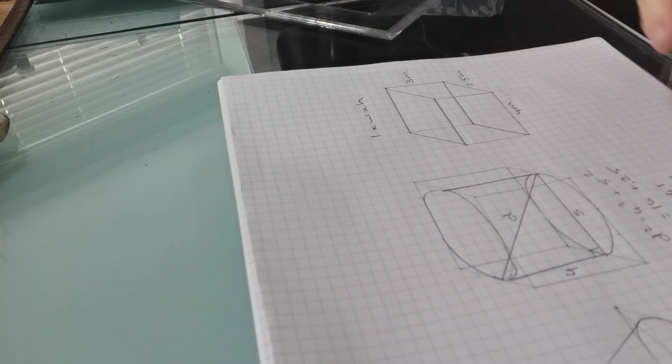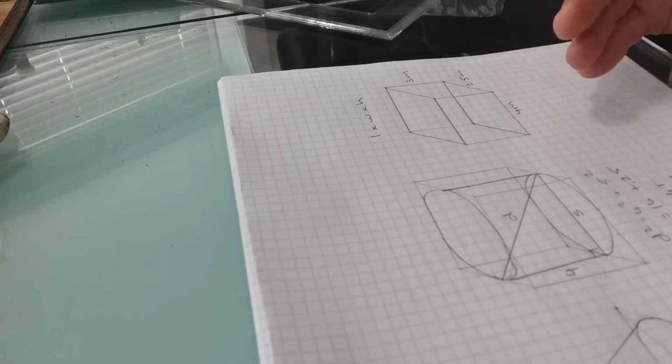Okay, so that's a little bit of information about using Pythagoras in 3 dimensions, and that relates to the work we're going to do today.